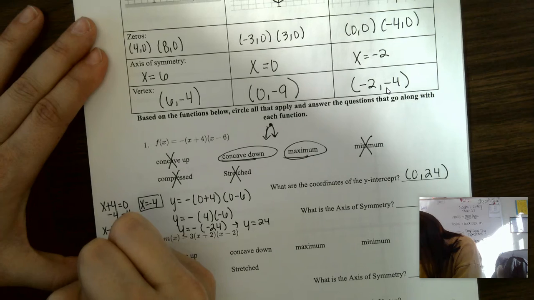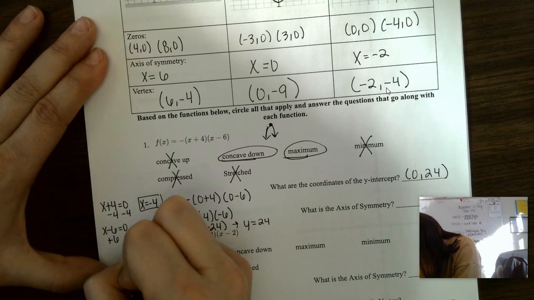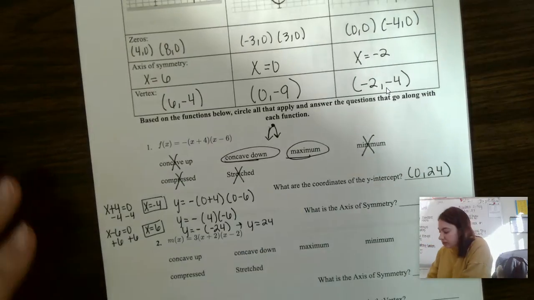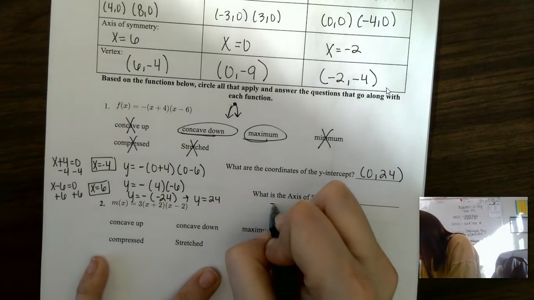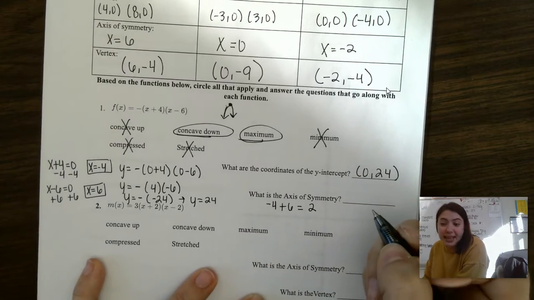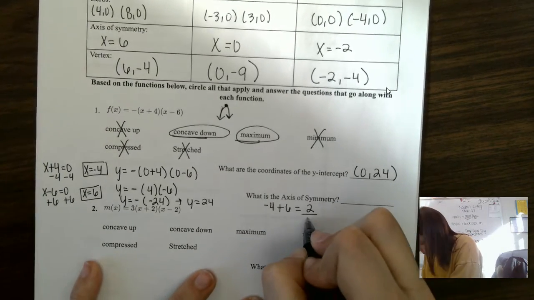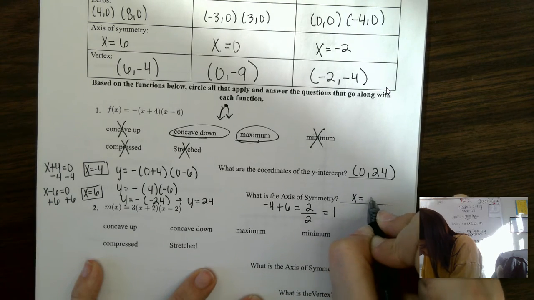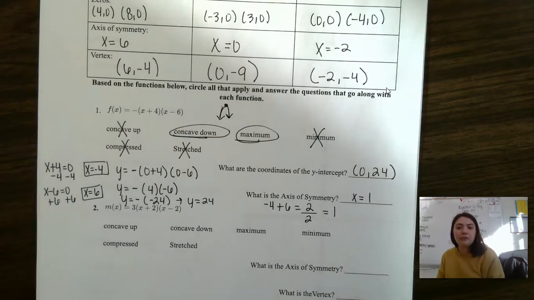We can add 6 to both sides. We get that x is equal to +6. Now you can take both of those values, -4 plus 6, you get +2. Take the average of that value, so divide it by 2, and we get 1. So our axis of symmetry is where x is equal to +1.